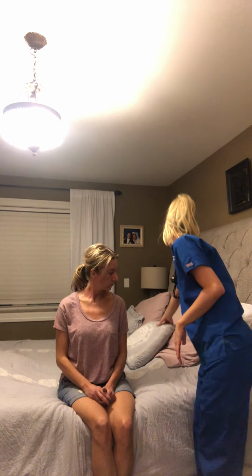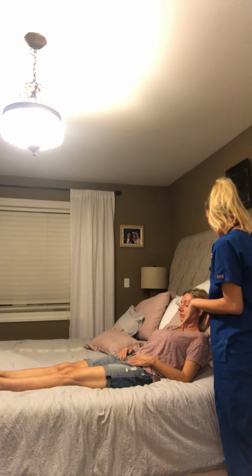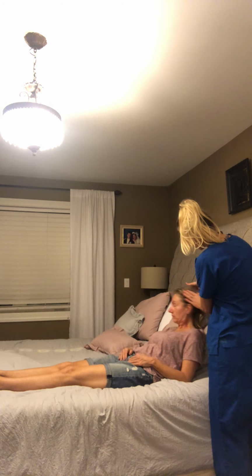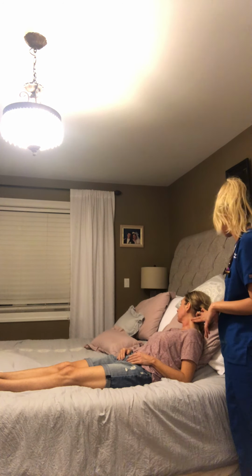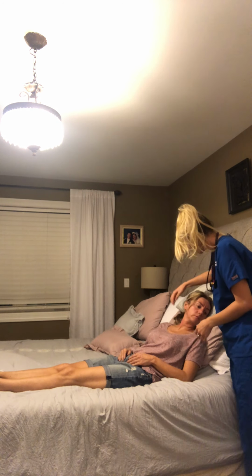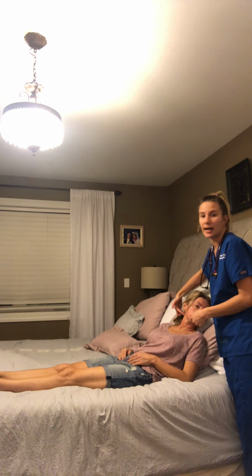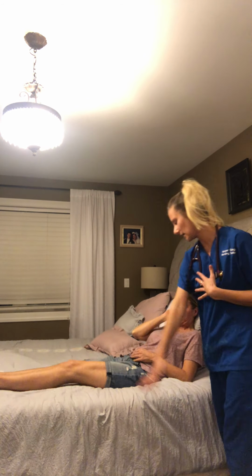So I'm going to have my patient lay down at least 30 to 45 degrees. Then turn your head, please. And I'm noting any distension here in our jugular vein, and look the other way. And again, I'm noting any distension in the other jugular vein on the other side. So go ahead and sit back.